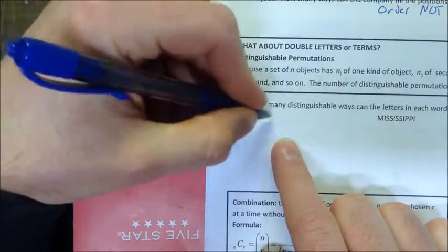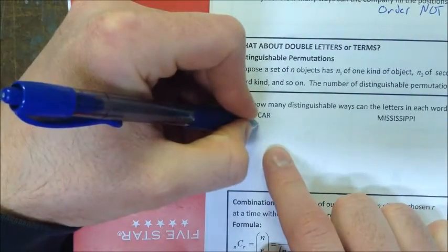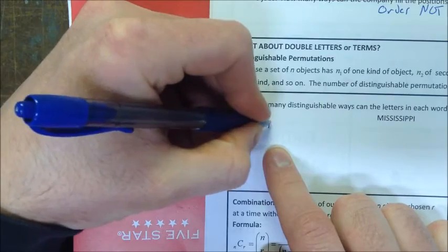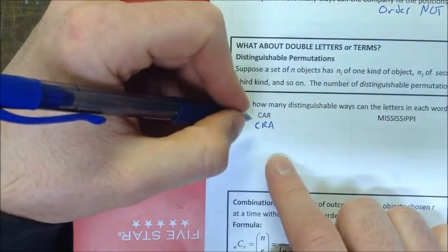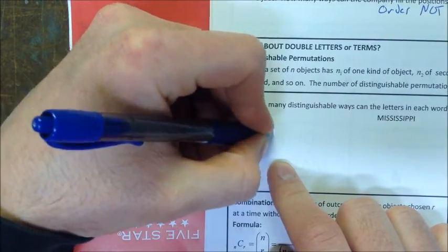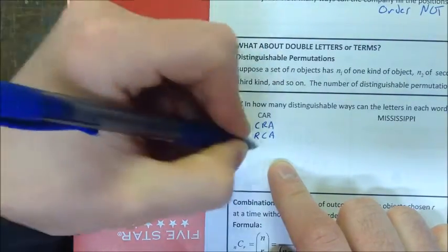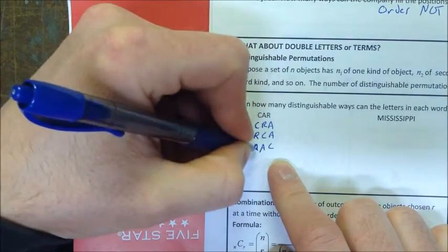So if you have these three letters, you could write them as C-A-R, and that would be a word. Or you could write it as C-R-A. That would be another word. Cra. I don't know what that word means, but it's a word. Similarly, we could start with the R, and we could do R-C-A, which is Rika, or R-A-C, which is rack.